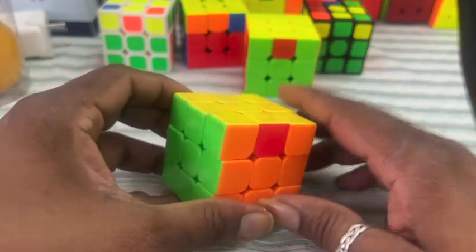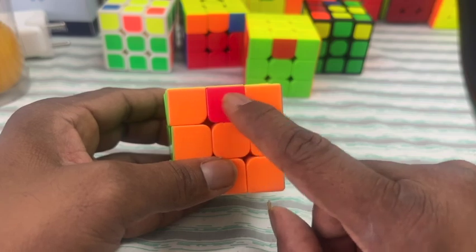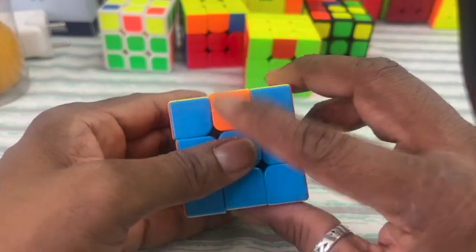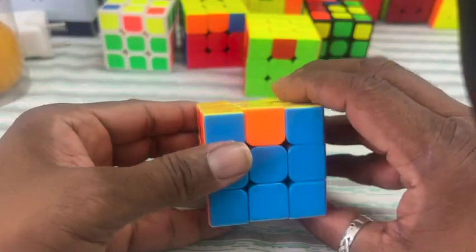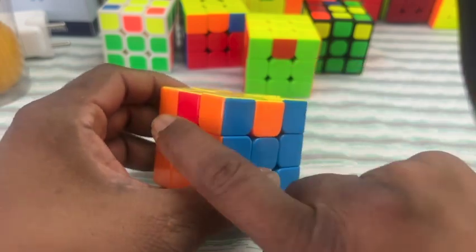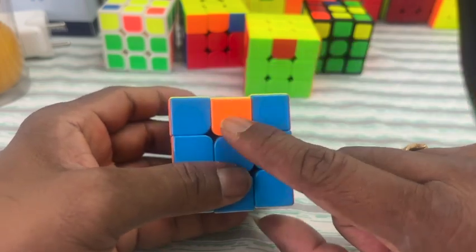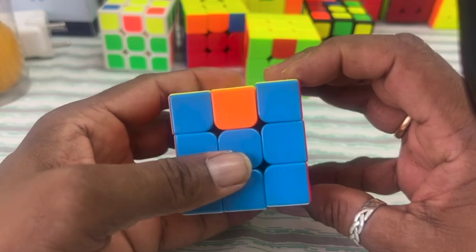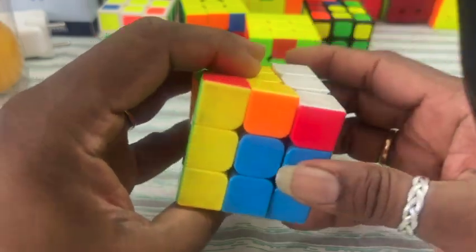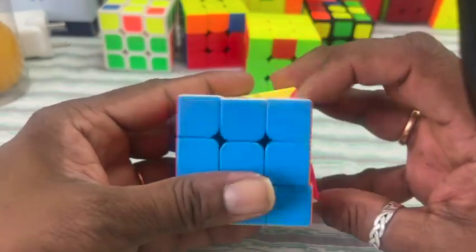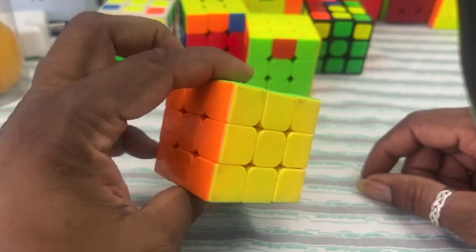So now you got similar to that, one edge is matching, and the orange edge is missing, the blue edge is missing, and the red edge is missing. So what to do in this case is, you have to put the orange to the left side. So there's a formula wherein you hold the orange edge in the front, but the orange has to go to the left. So it is F, F, U, RI, L, F, F, R, LI, U, F, F. Can you see it has easily gone through and it is solved?